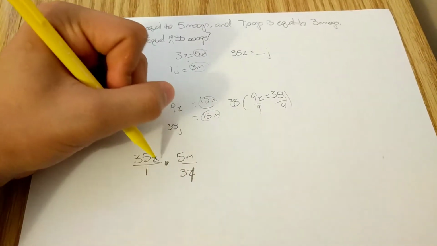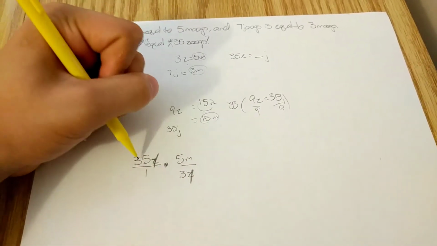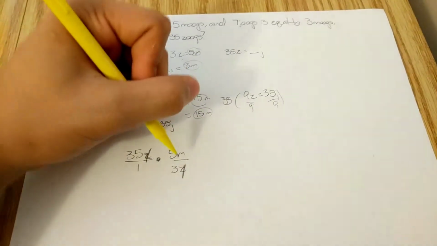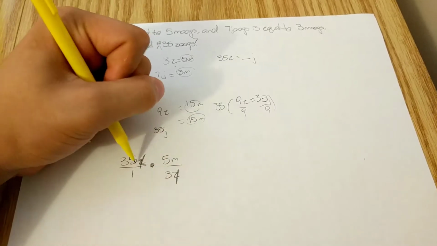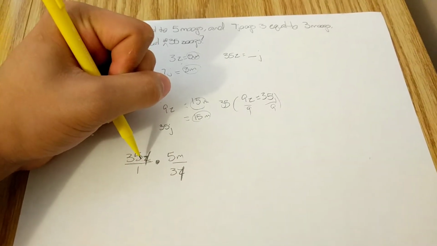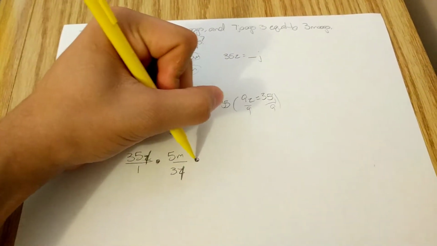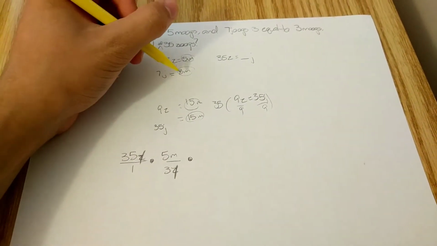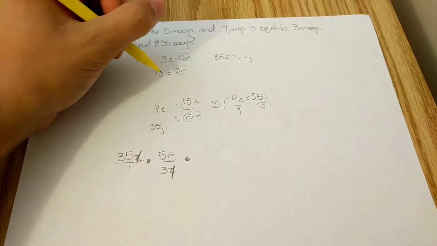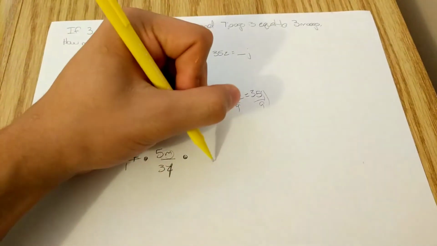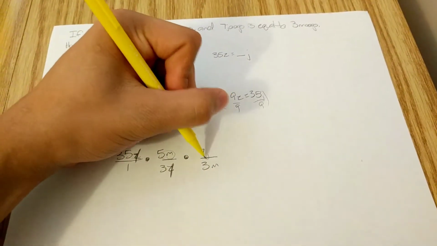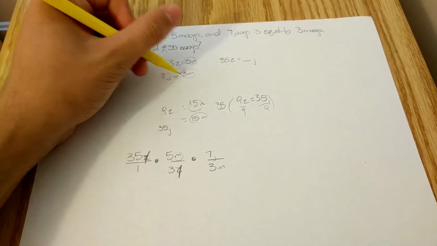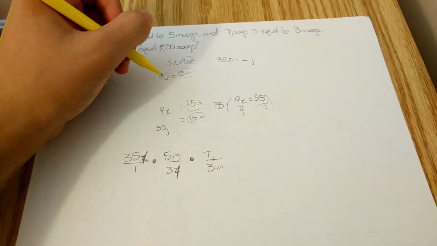But you see these Z's cancel out, this and that doesn't quite cancel out. But you see, now I have 35 times 5M over 3, which is the same thing as 35Z. And now I need to get rid of this M and put it in terms of J, so I'm going to put the 3M in the denominator and the 5J in the numerator. Again, since these two are equal, one over the other is equal to 1.